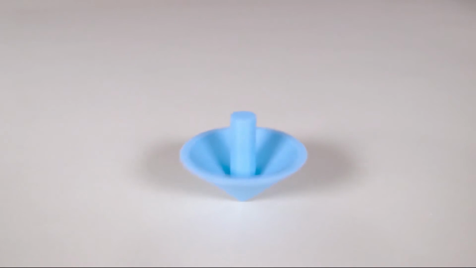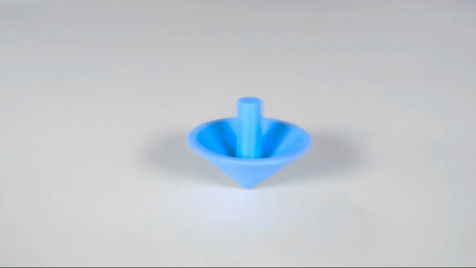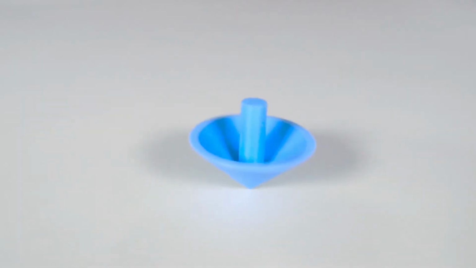Have you ever wondered what keeps a top spinning? As the top begins spinning, it continues spinning because of angular momentum. This law of physics states that a spinning object has to keep spinning, but other forces, like the friction occurring where the top meets the table's surface, gradually slow down the spin.